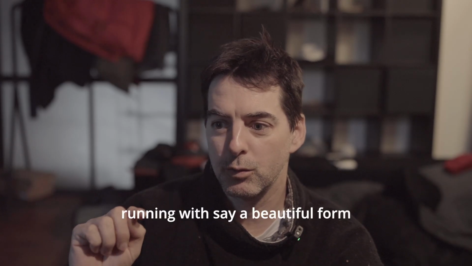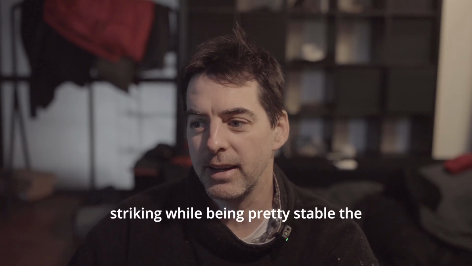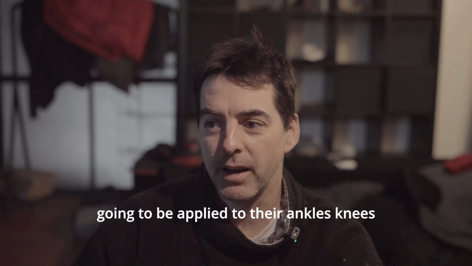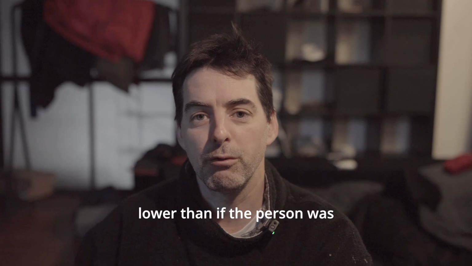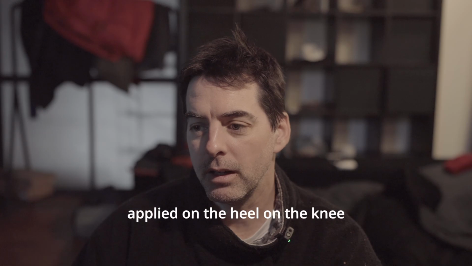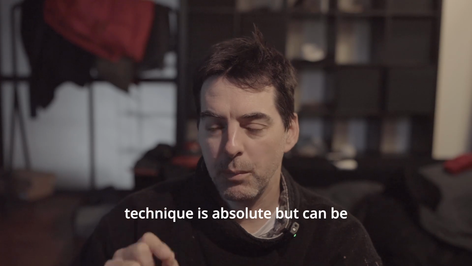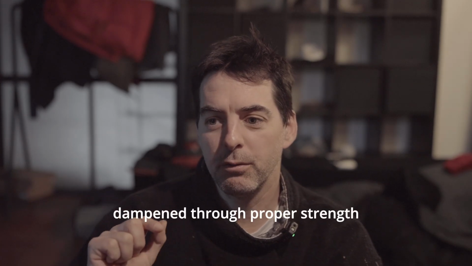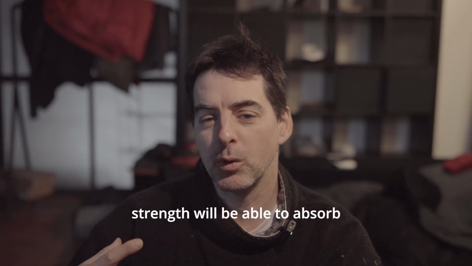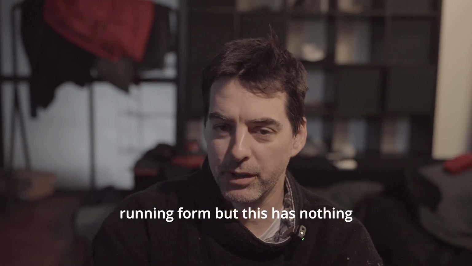If the person is running with a beautiful form, without overstriding, without heel striking, while being pretty stable, the amount of forces applied to their ankles, knees, and hips will be much lower than if the person was overstriding and heel striking, where a lot of forces will be applied on the heel, on the knee, on the hip, for example. Now, the impact on health in running technique is absolute, but can be dampened through proper strength training. A person who has more strength will be able to absorb a bit more of the impacts and misbehavior that is happening in their form. But this has nothing to do with performance.